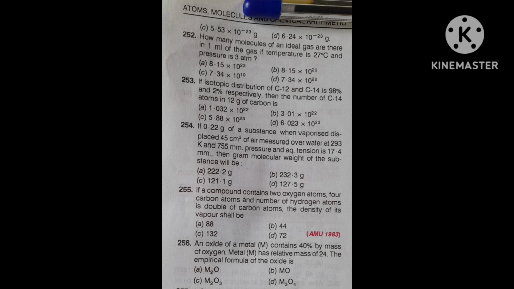Now you know the molecular weight, so for vapor density there is a formula. Vapor density and molecular weight are related: 2 into vapor density is equal to molecular weight.